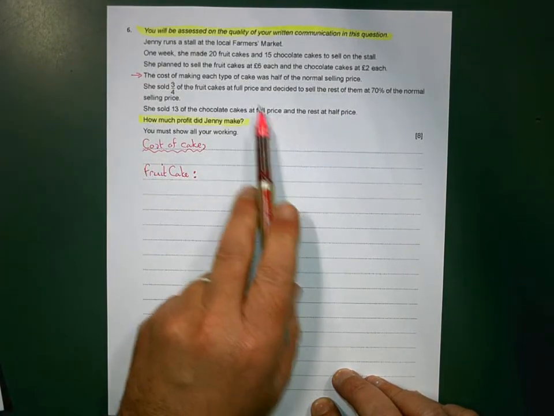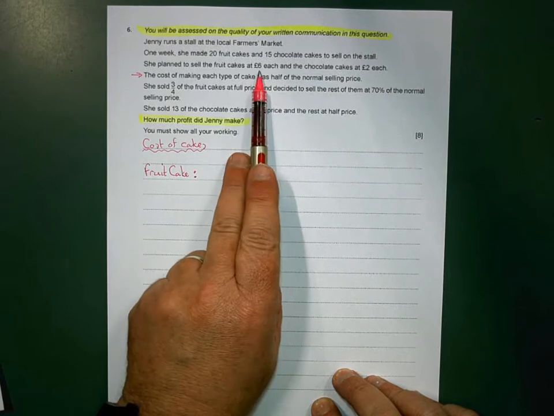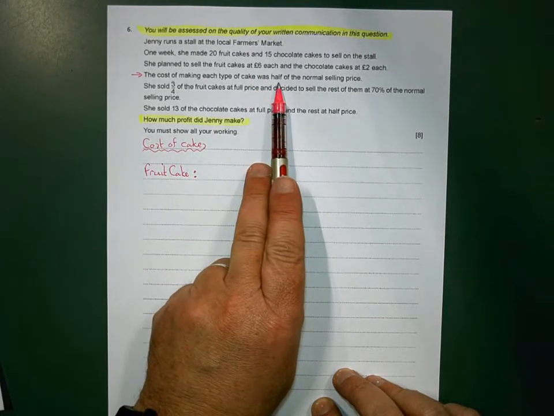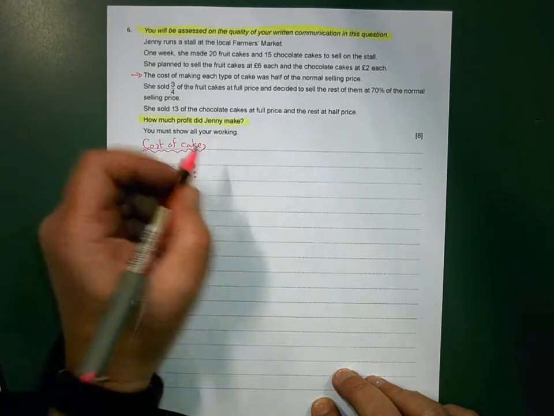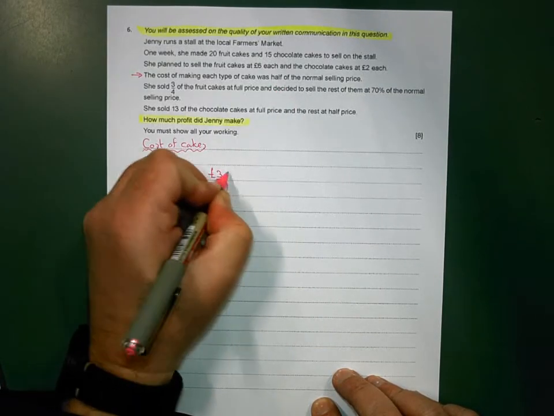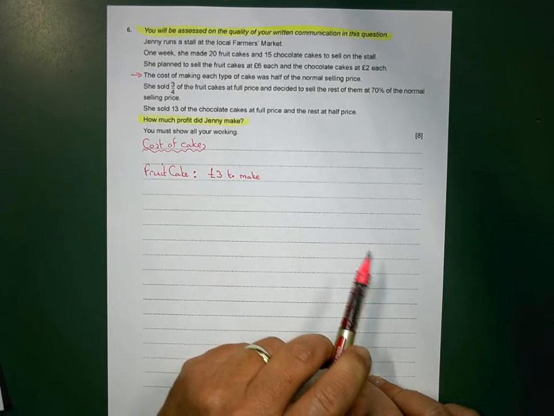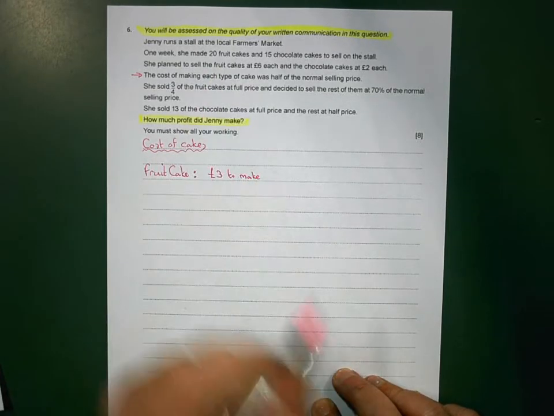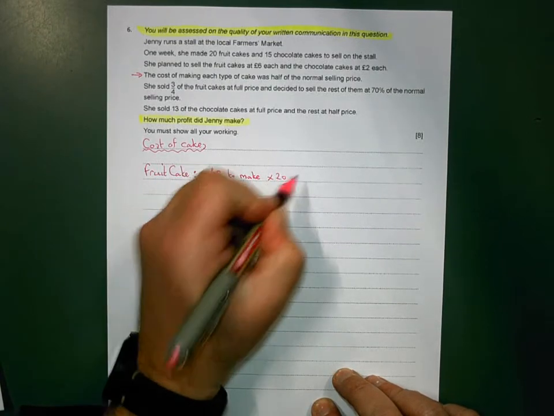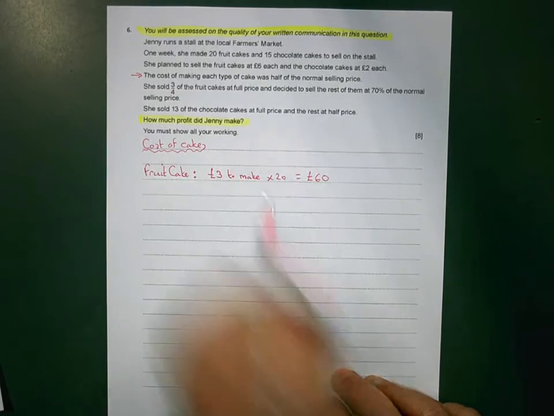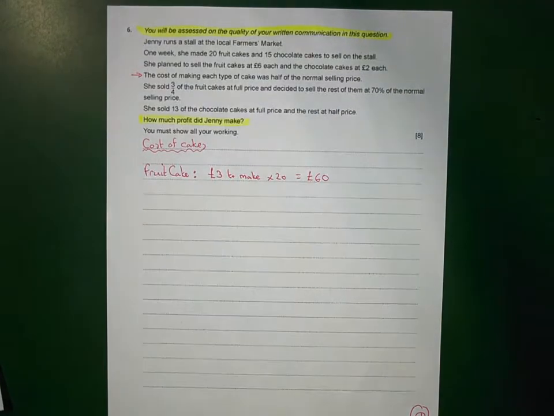So the fruit cake, she sells for £6 and so it's going to cost her £3 to make. And she's making 20 of them. So 20 lots of 3. The fruit cake's going to cost us £60.